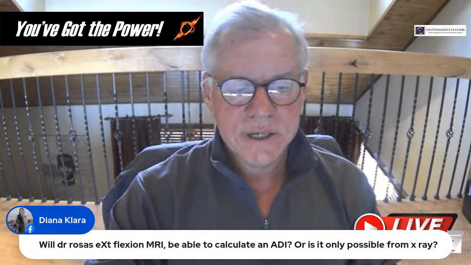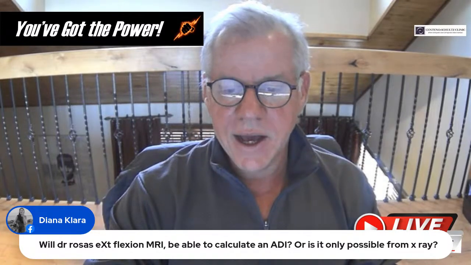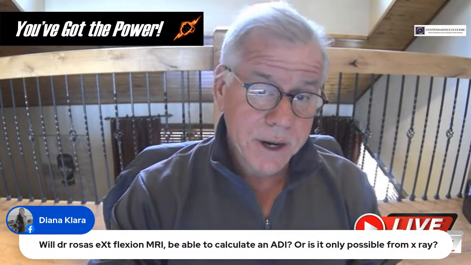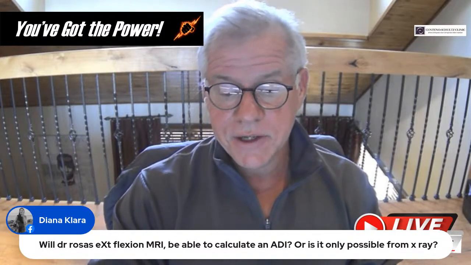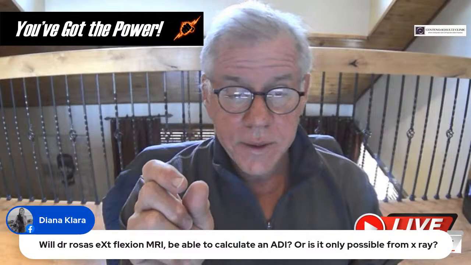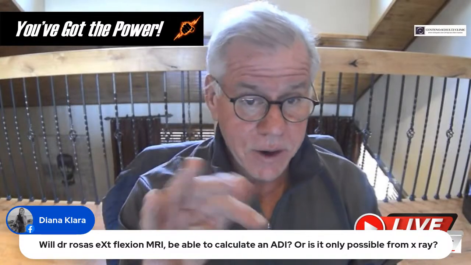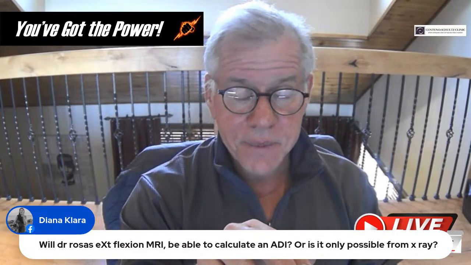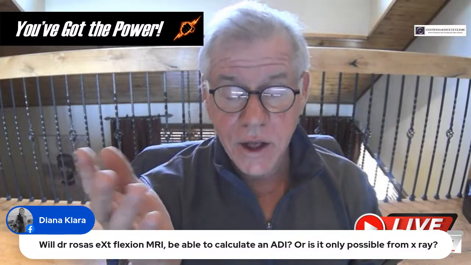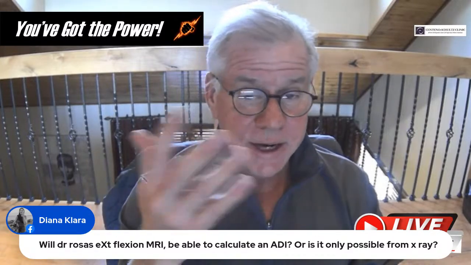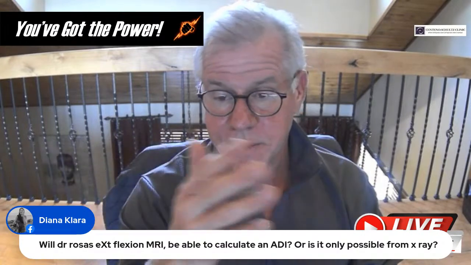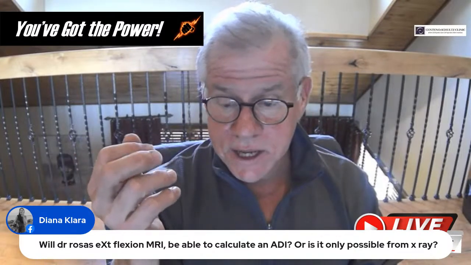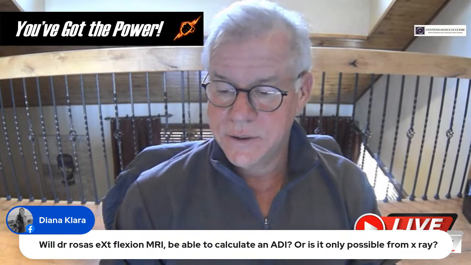Deanna, will Dr. Rosa's extension flexion MRI be able to calculate an ADI? Sure, should be able to calculate an ADI, yes. Now, sometimes on X-ray, it's a little easier to calculate because you can more easily see where the bone starts. And sometimes you got to play around with the MRI imaging to make sure you know where the bone starts. Because sometimes, for instance, the bone can get lost in a pannus. You look at another MRI image and you see that definition between the bone and the pannus, but on certain MRI images, they tend to fuse together and it looks like they're the same structure.